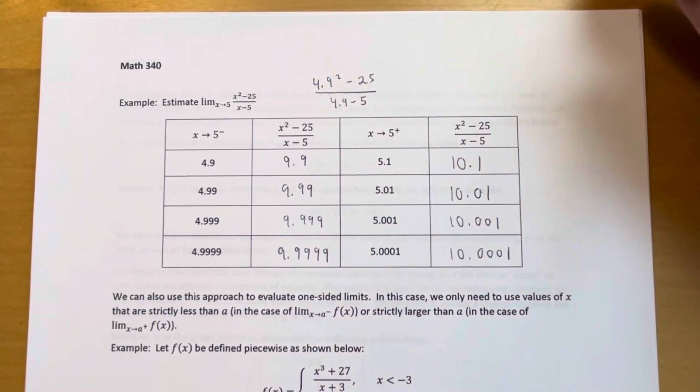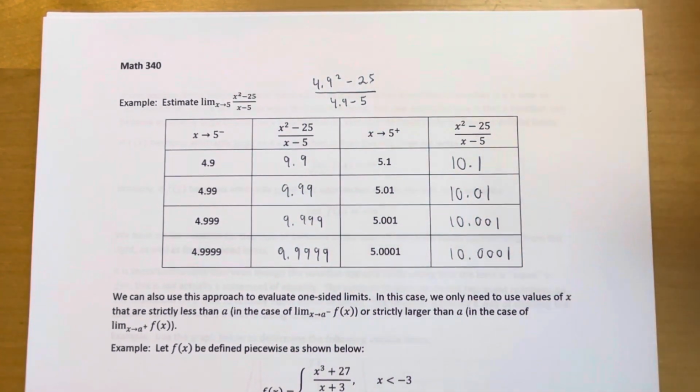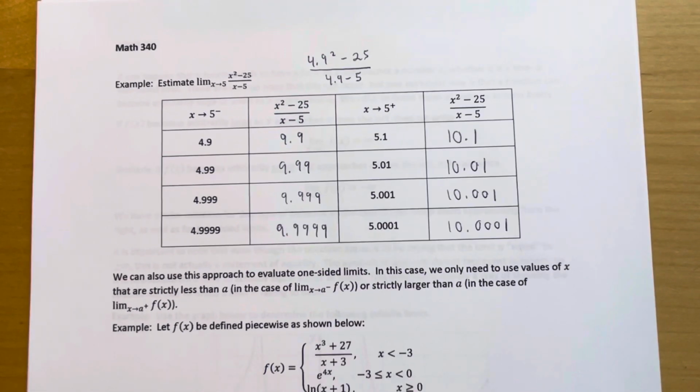And like I said before, try this. Plug this into your calculator and see if you're getting the same thing. If you're not, then that actually means that you're probably punching the keys in the wrong order or something's gone wrong. So it's a good check to make sure you know how to use your calculator.